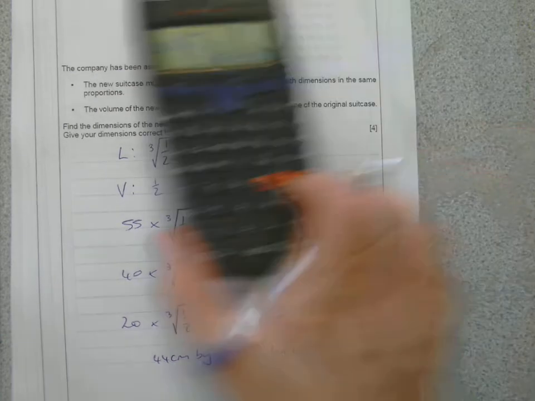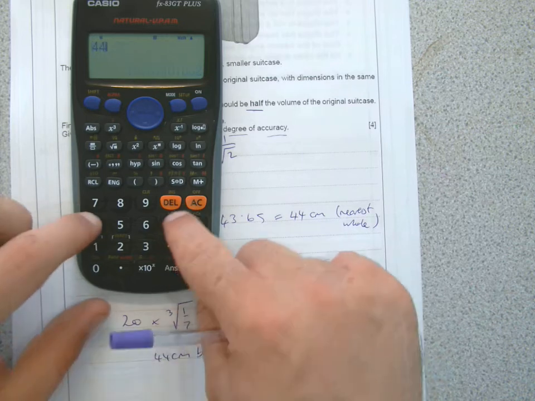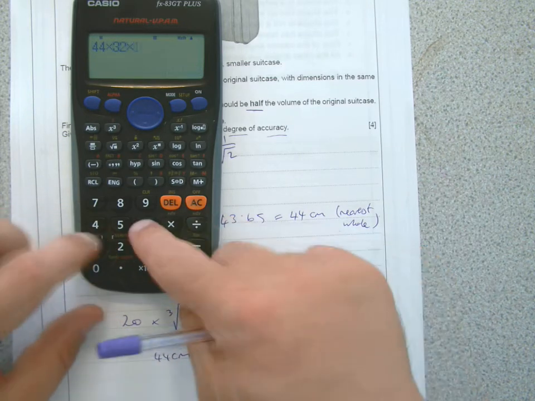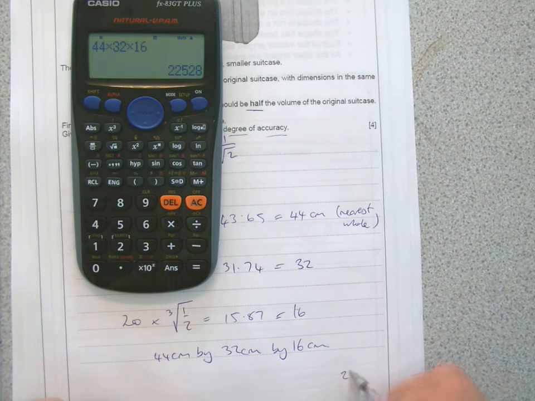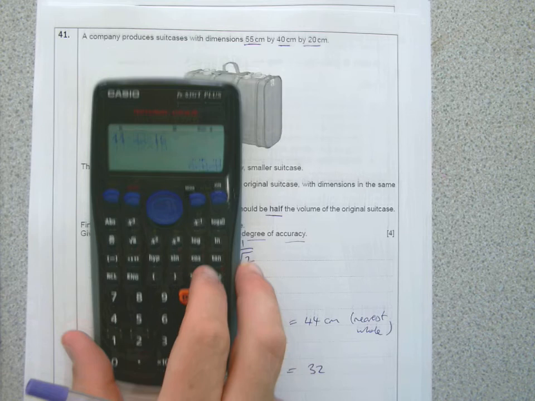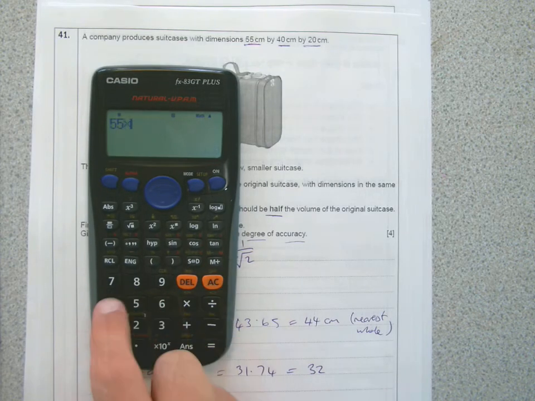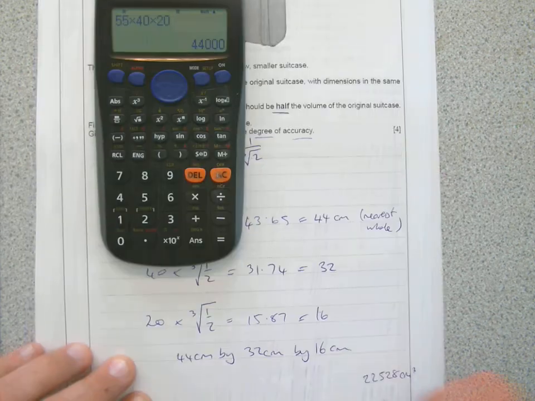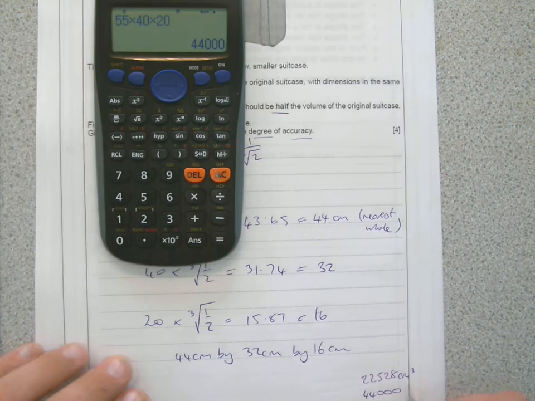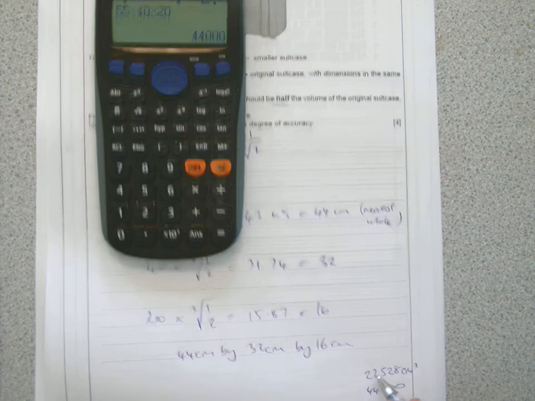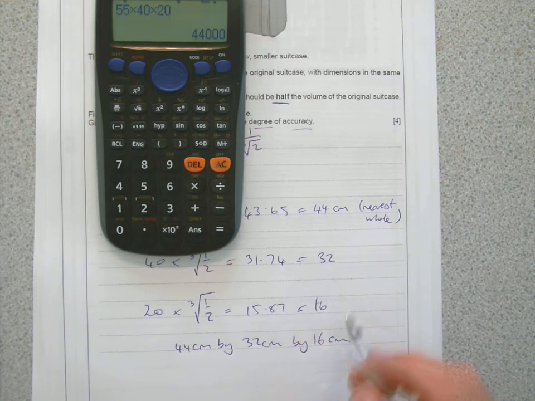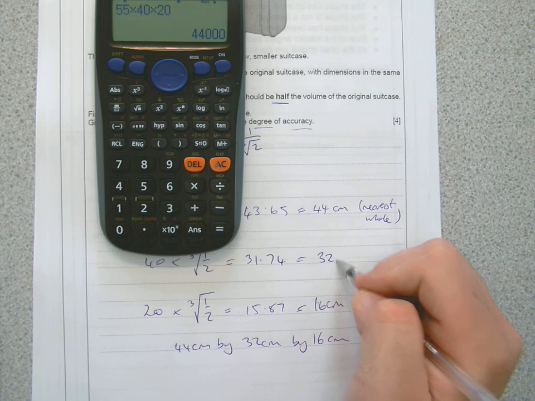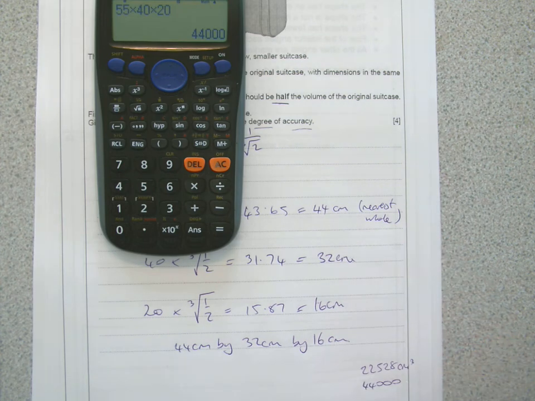And we could do a quick check. We could work out the volume of that. 44 times 32 times 16 is 22528 centimeters cubed. If we work out the volume of the original one, 55 times 40 times 20, that would be 44,000. That basically is double. I know it's not exact because I've rounded to an appropriate degree of accuracy, to the nearest whole, but you can see it's working. I can check my answer, and feel confident with what I've got.